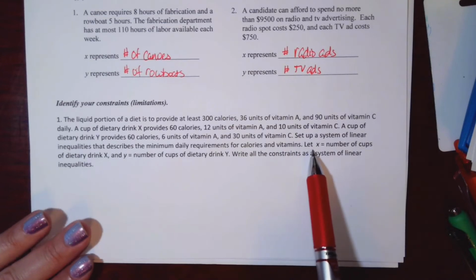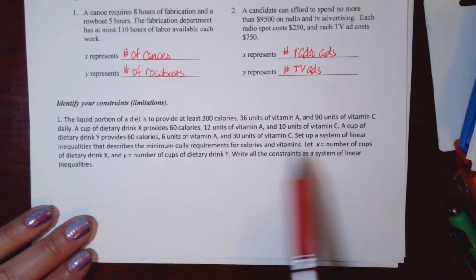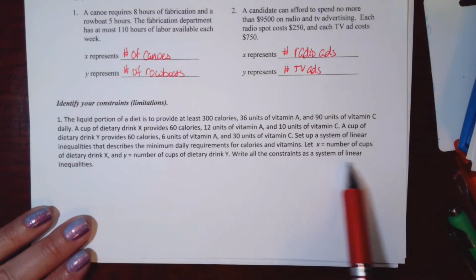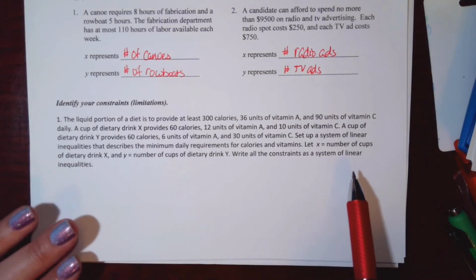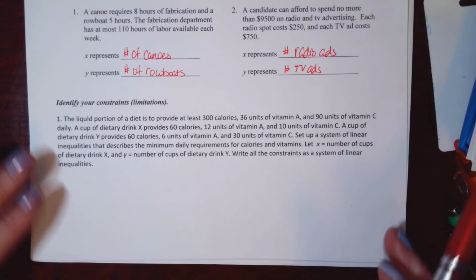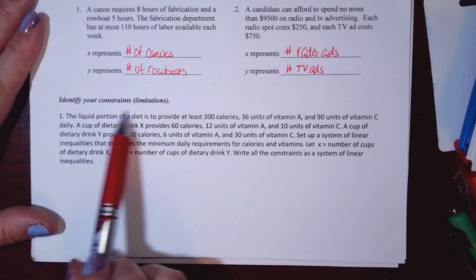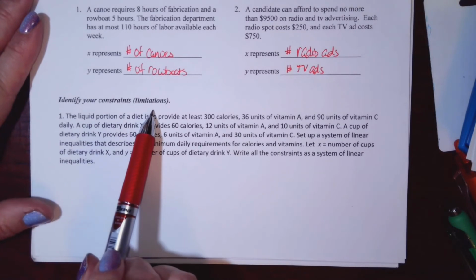We're told to set up a system of linear inequalities that describes the minimum daily requirements for calories and vitamins, letting X equal the number of cups of drink X and Y equal the number of cups of drink Y. Write all the constraints as a system of linear inequalities. Now, we may actually do all of that, but we're going to focus on identifying our limitations. Lots of information here, but our focus is our constraints.